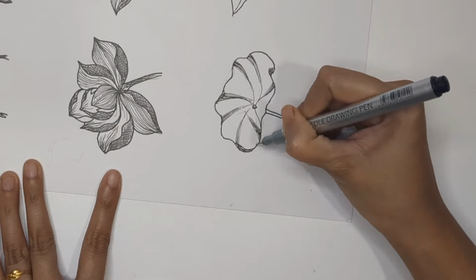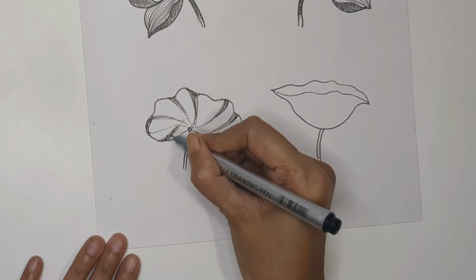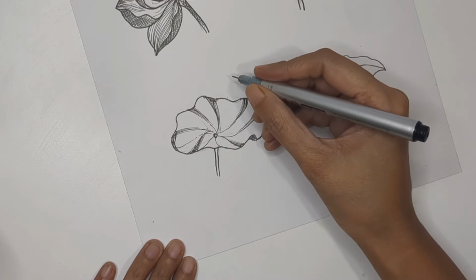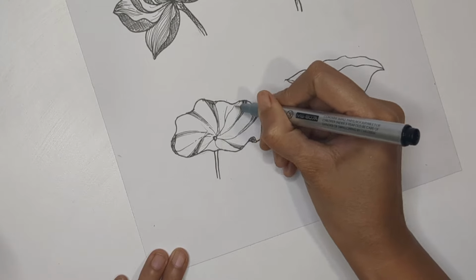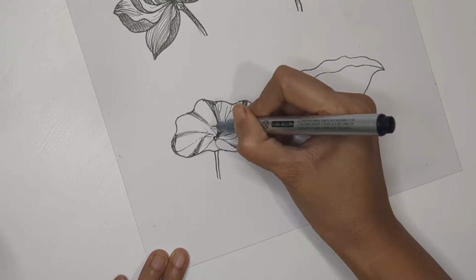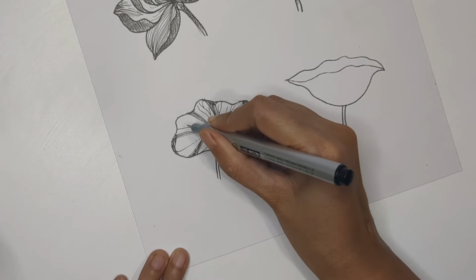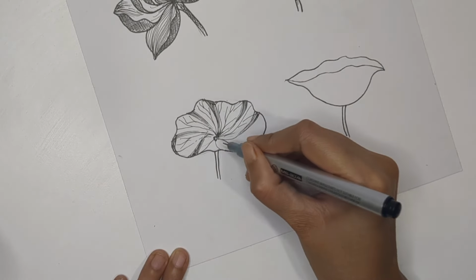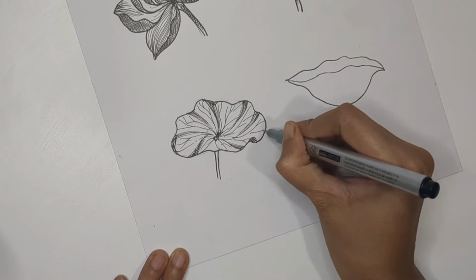So I'm keeping it in the lower direction for the first one, and then you can add veins like a tree branch structure. So create veins and then divide them into multiple sub veins as you are moving towards the edges. And repeat the same thing for the second leaf as well.